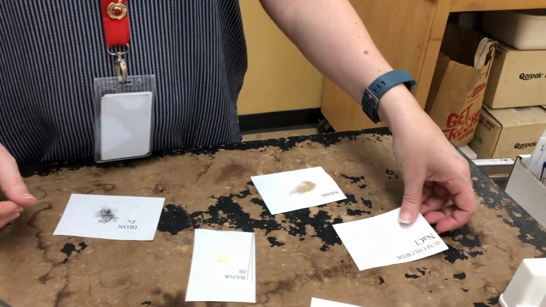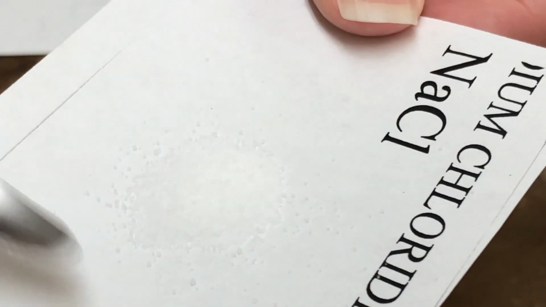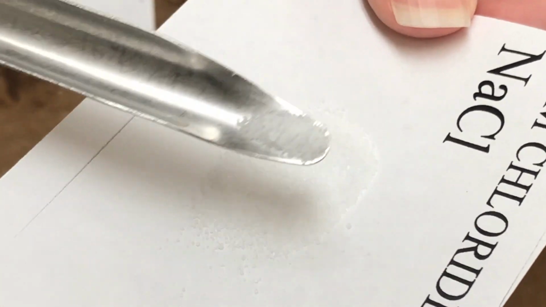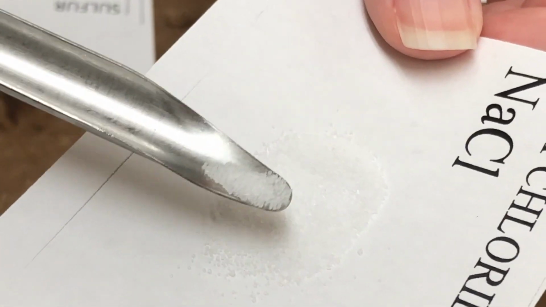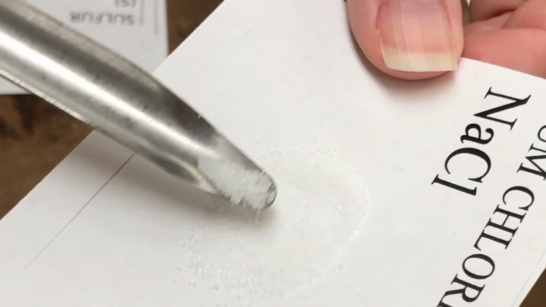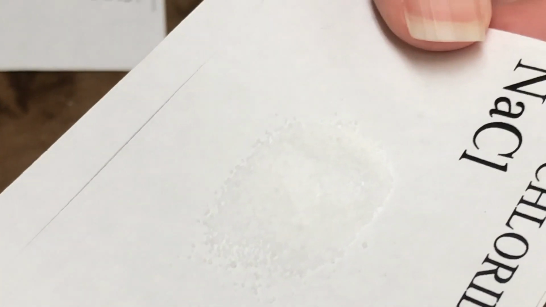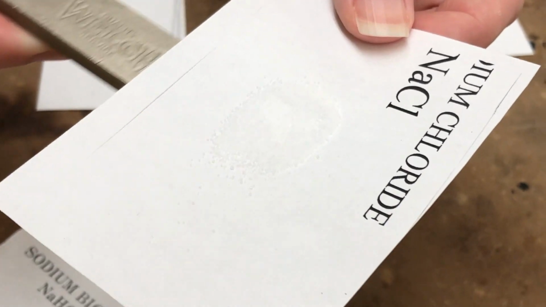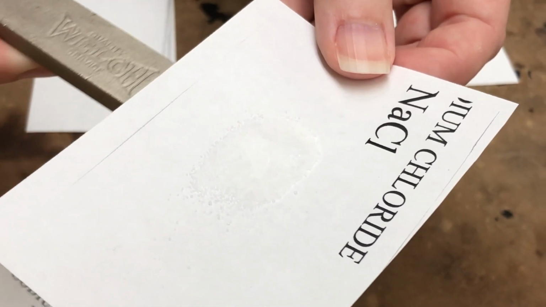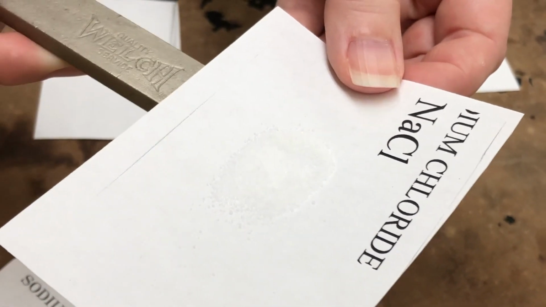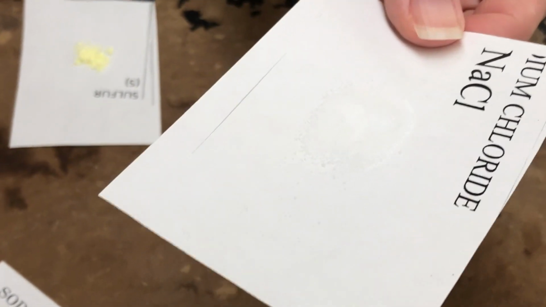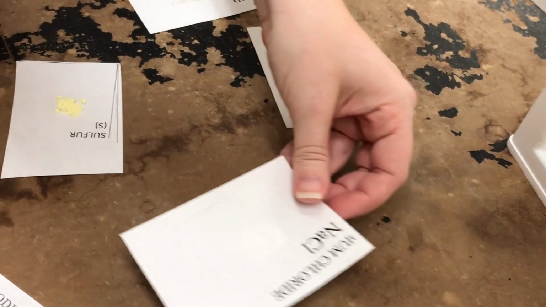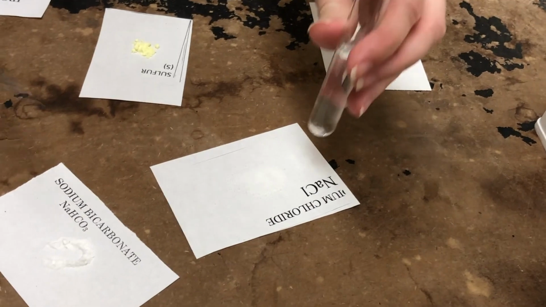Now we're on sodium chloride. This one is about the same color as the piece of paper, so it's kind of hard to see. So this is sodium chloride. Test it with the magnet, and then put a little bit into the water.